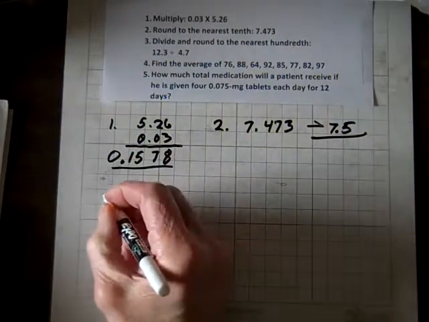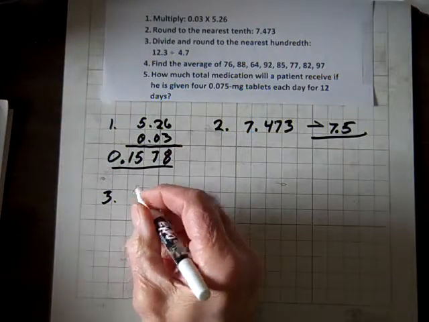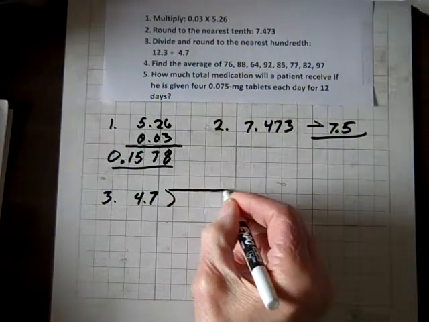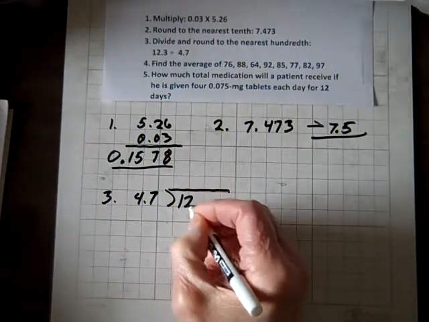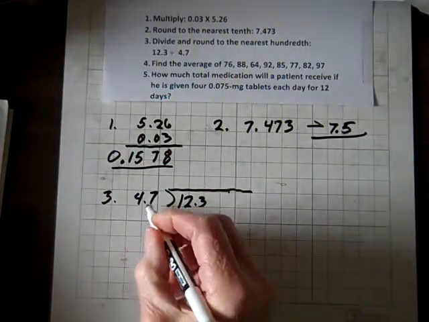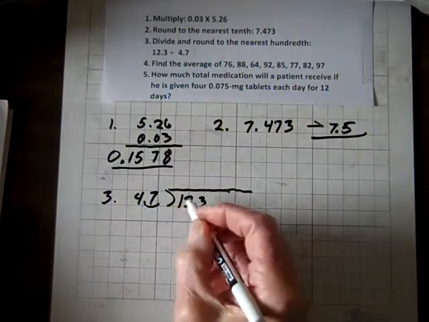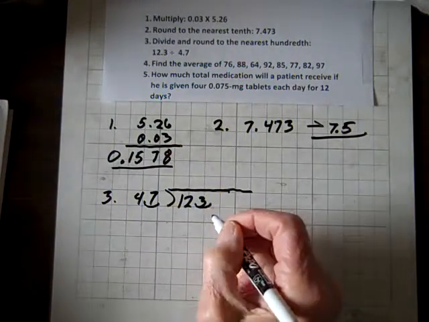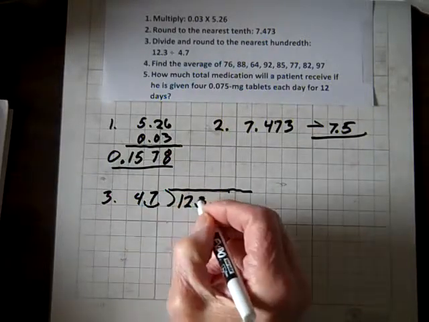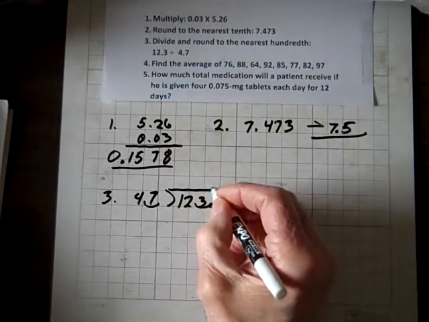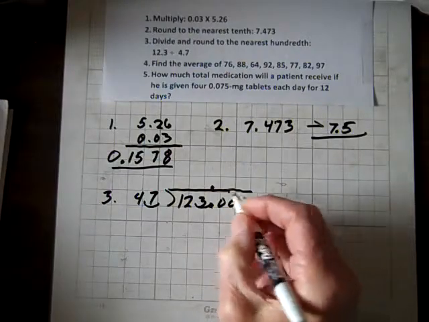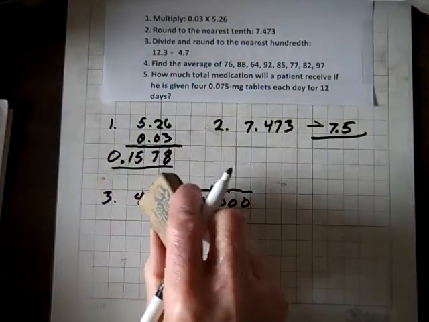And so now for number 3, we've got to divide 4.7 into 12.3. So one thing we can do, we can move this decimal over once as long as we move this decimal over once. So now we're dividing 47 into 123. So here's our decimal point now, and we'll put some zeros behind this decimal.